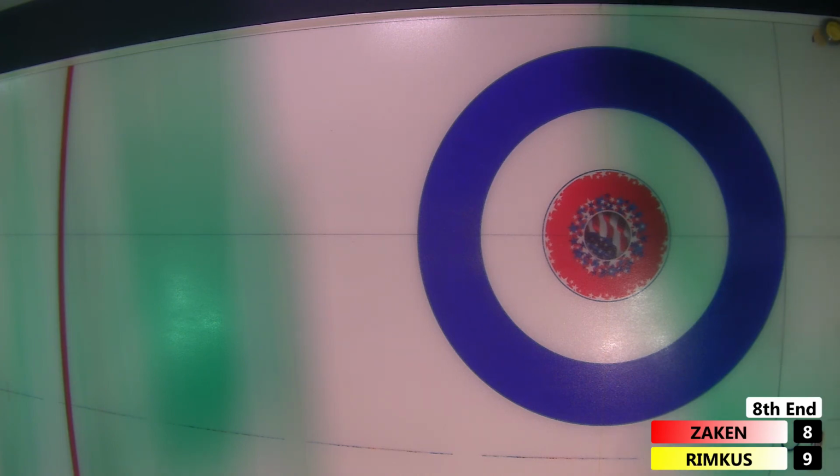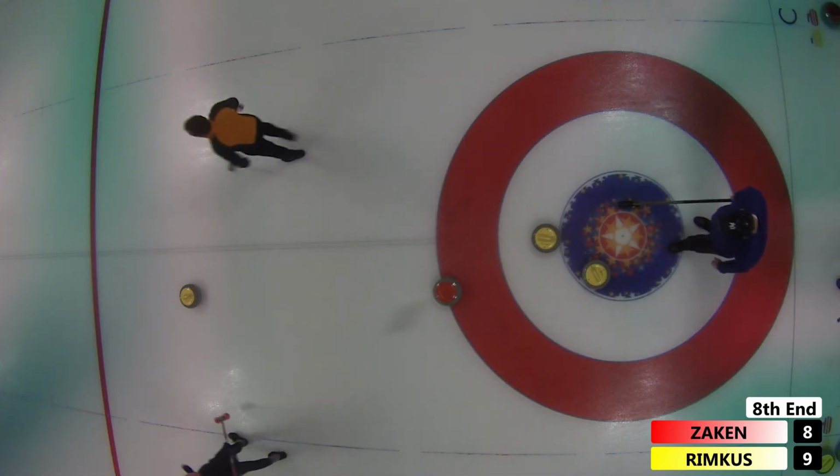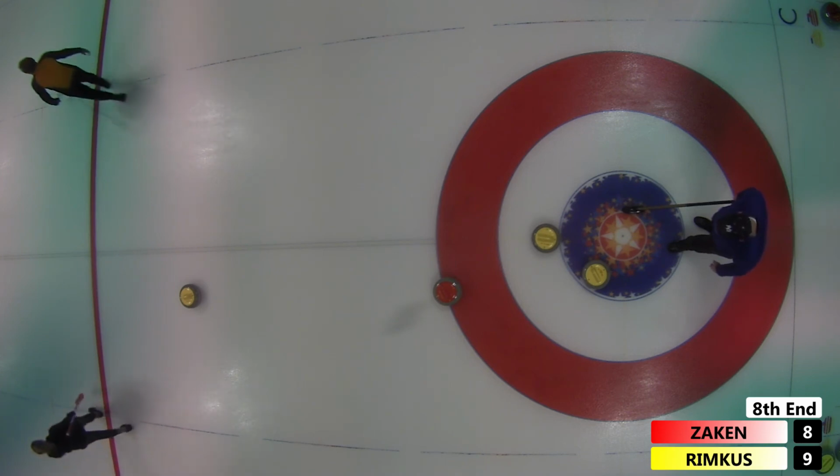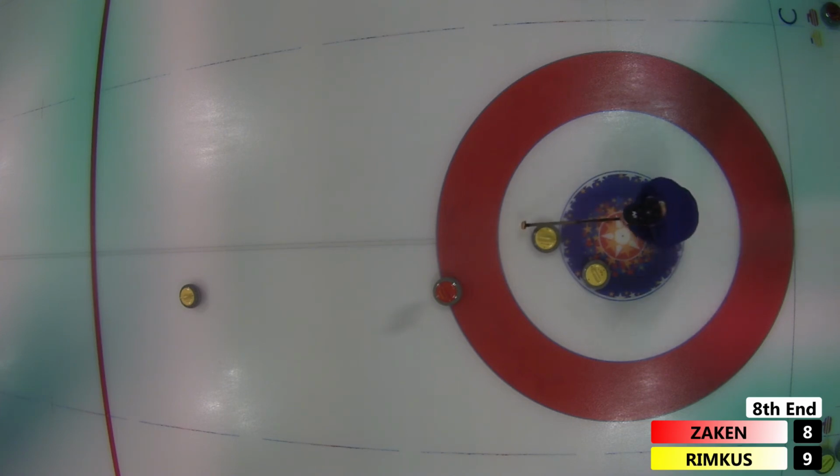So we're going to go back over to sheet B, and we'll watch this game as it plays out. Andy has to score 2, and right now he's counting 2, but he does not have the hammer, so he's in danger. Okay. And these are open hits right now. Yeah. So Mooney will go to just take the 2 yellow stones out with a straightforward ticket.